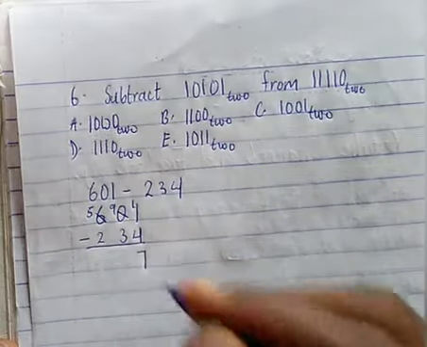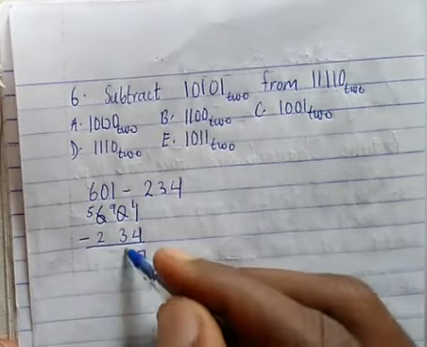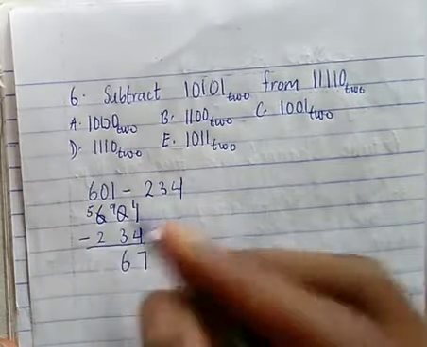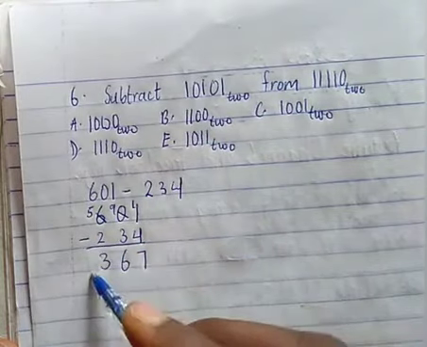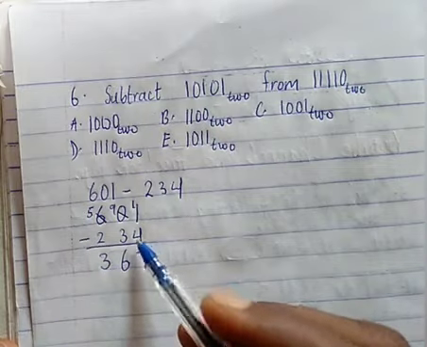11 minus 4 will now be 7. Now we have 9 minus 3, and that is 6. Also, 5 minus 2 is 3. So in base 10, we borrow in tens.